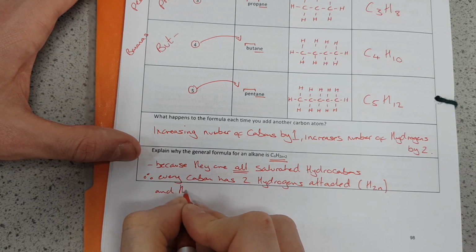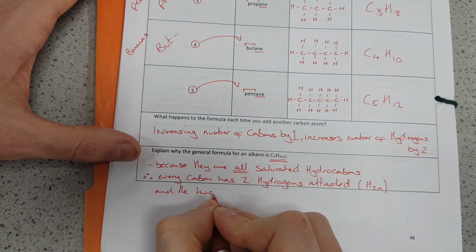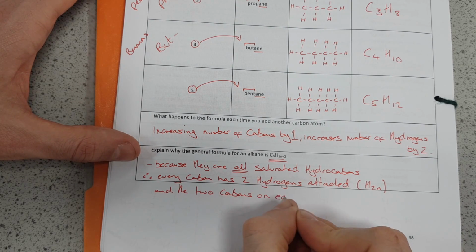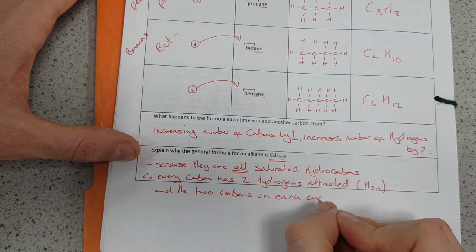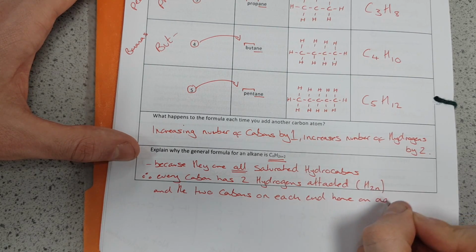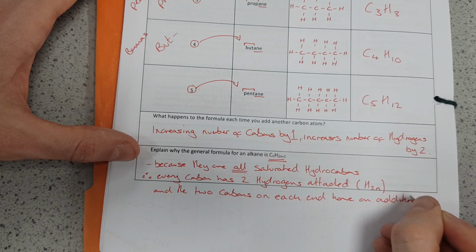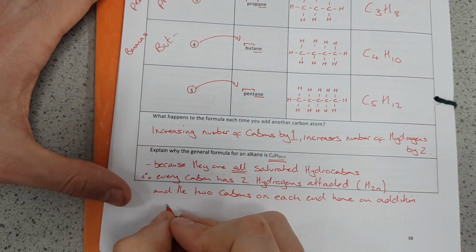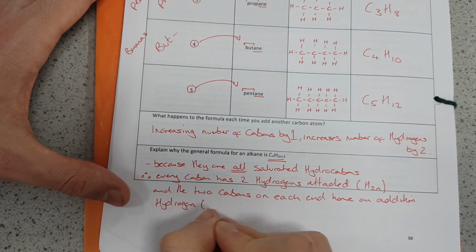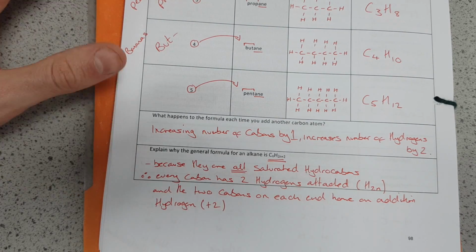And the 2 carbons on the end, on each end, have an additional hydrogen, which is why we have the plus 2.